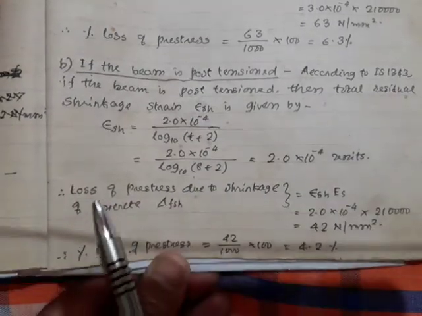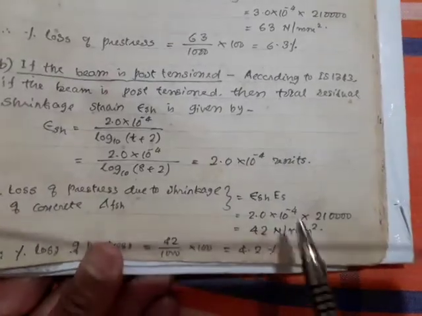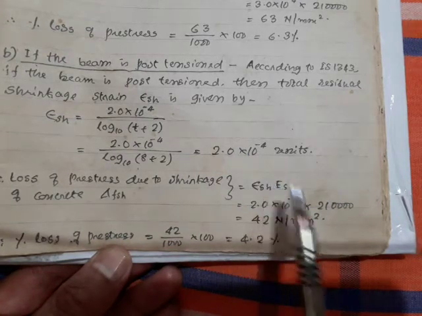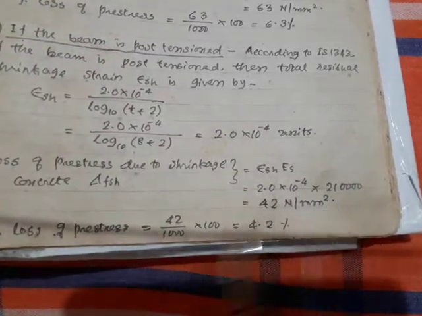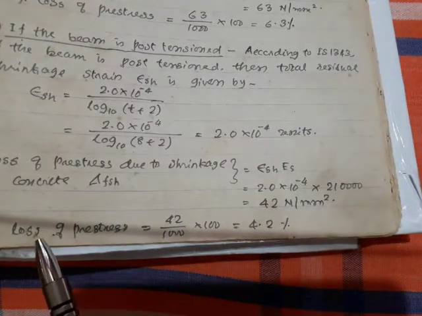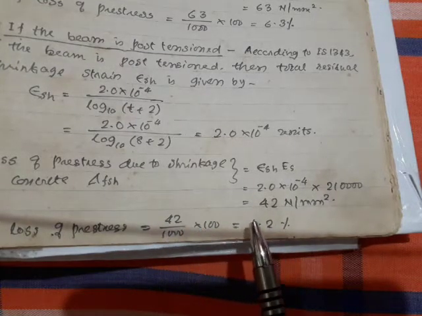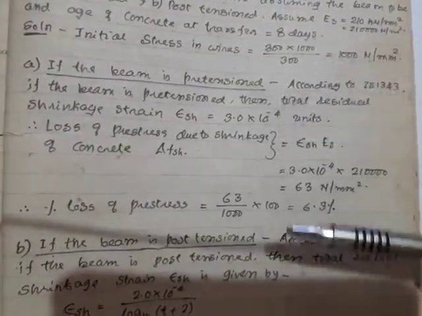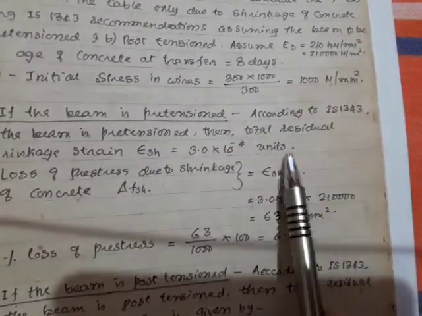So now the loss of pre-stress due to shrinkage is given by epsilon SH into ES. Epsilon SH is here, and ES you know. So 42 Newton per mm square is the loss of pre-stress. If you want to convert it into percentage loss of pre-stress, it is 42 divided by 1000 into 100, which gives me 4.2 percent. So this is a very simple calculation. By using this simple equation, I can easily calculate the loss of pre-stress.